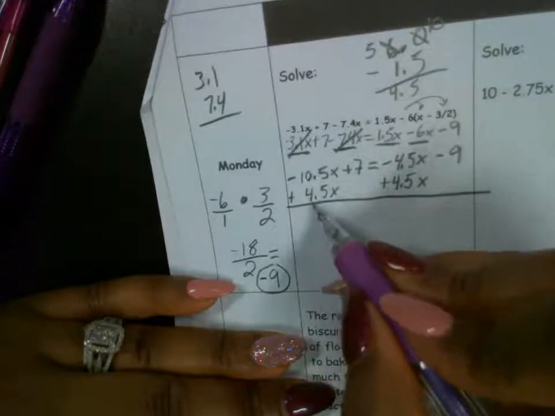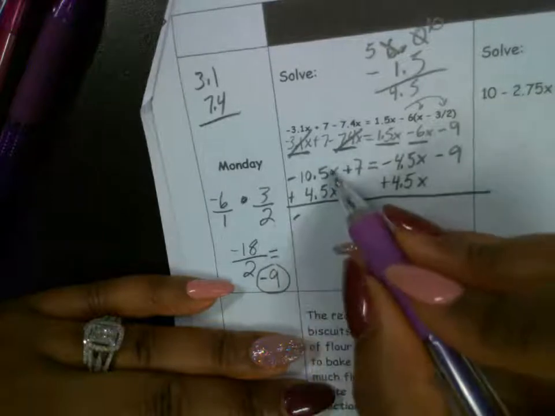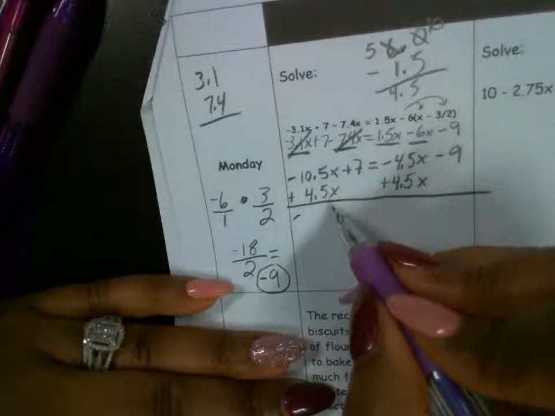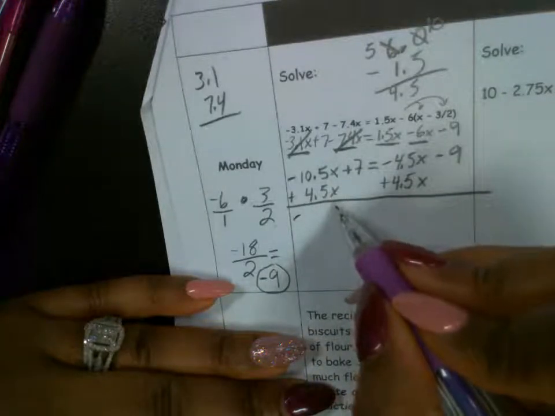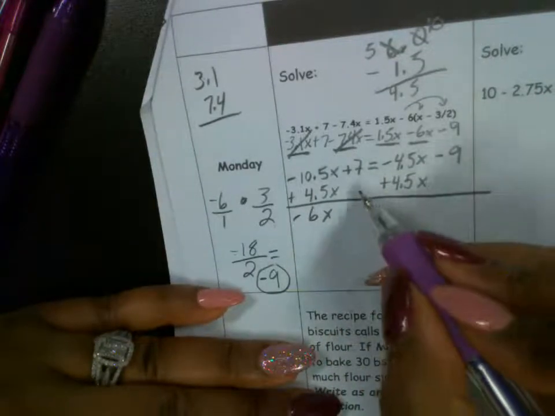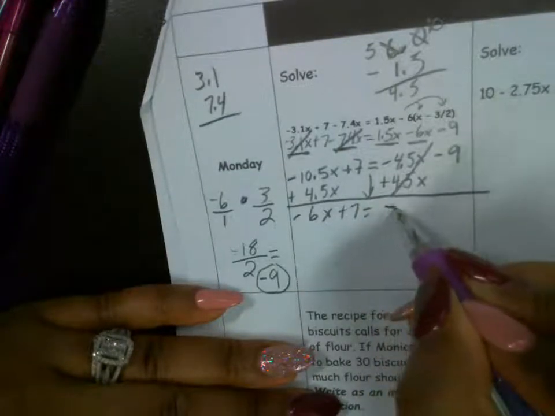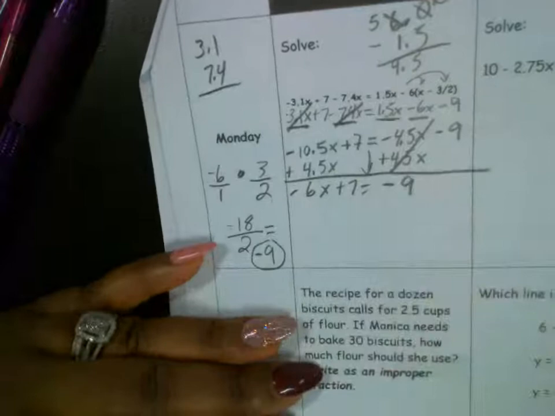The signs are different, so I'm going to subtract here. It's going to be a negative what when I subtract? Come on, think. Negative 6. Negative 6x. Bring down the plus 7. This is gone, and I'm left with a negative 9. Okay?